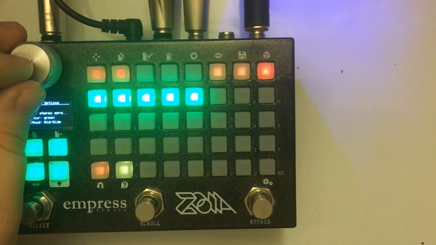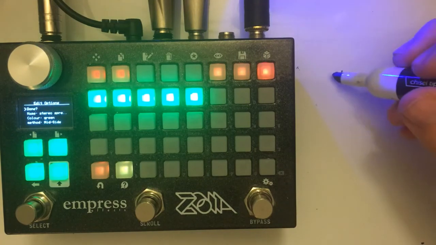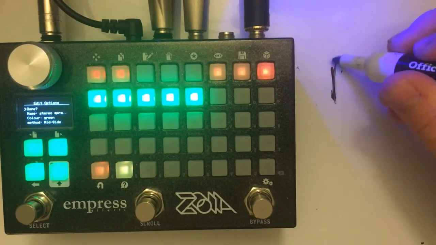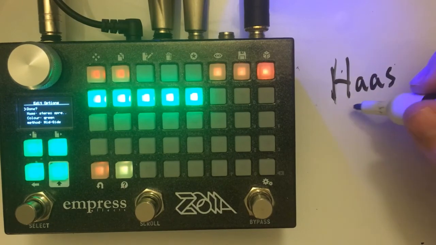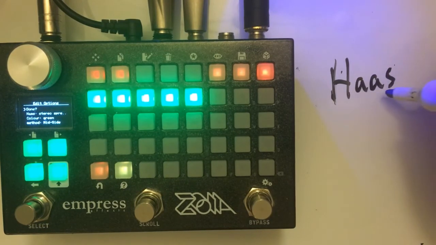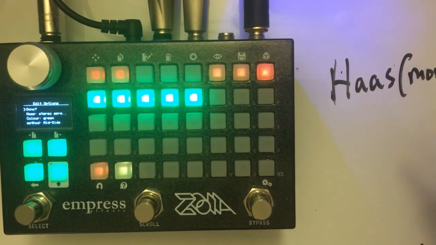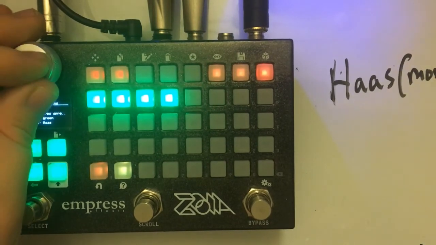Stereo spread. So there are two types of stereo spread. One I'll talk about is the Haas, and the other is the mid-side stereo spread. These are actually two very different processes, the mid-side and the Haas.